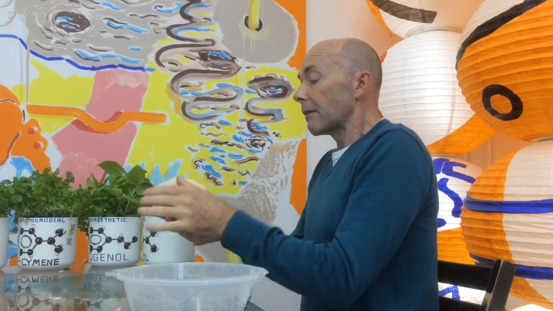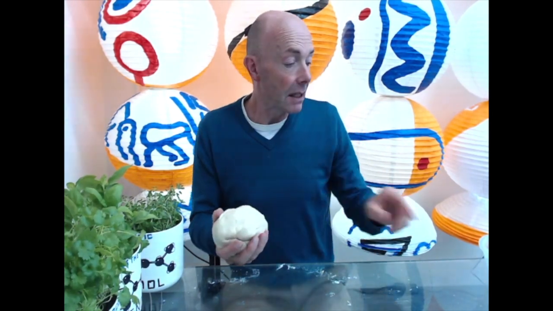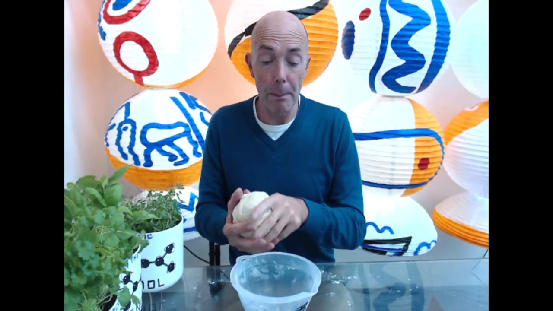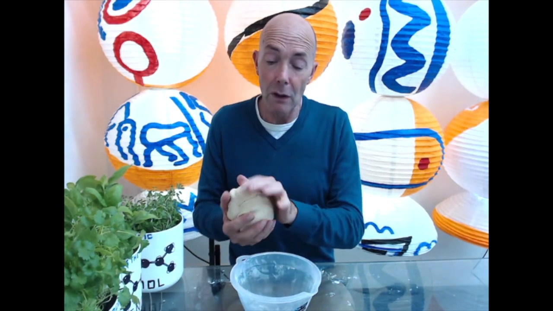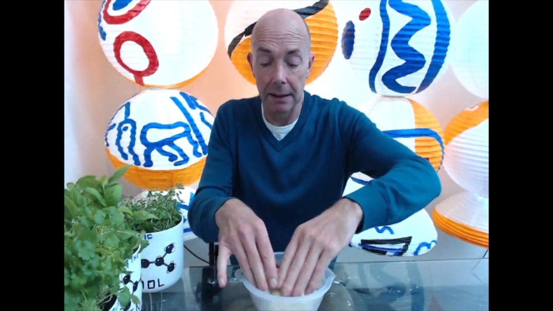So earlier on, I mixed the flour and the salt, made the dough, and here it is. I'm now going to leave it in this bowl here, which is just a place to prove. Proving is when you let the dough sit and it fills up with gas. This is going to take about an hour.